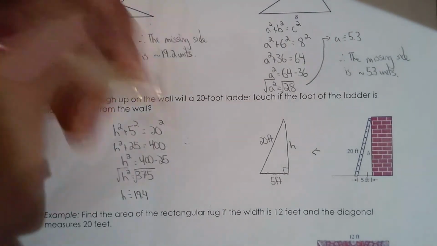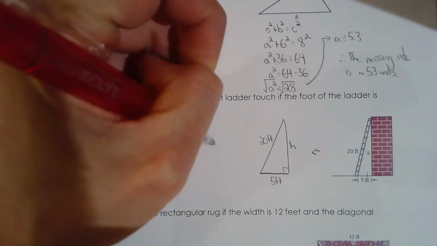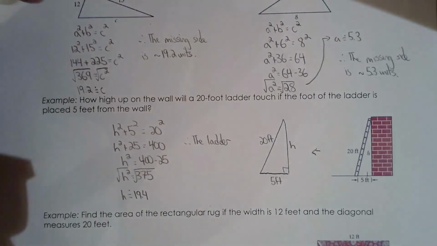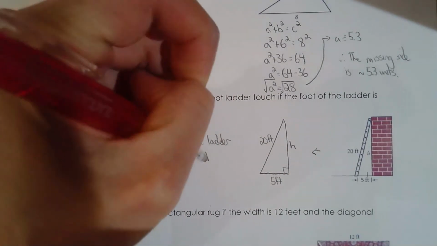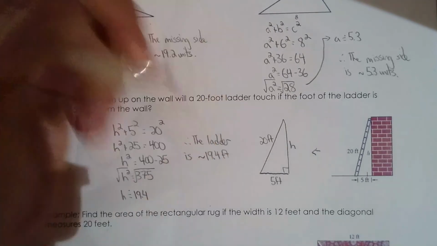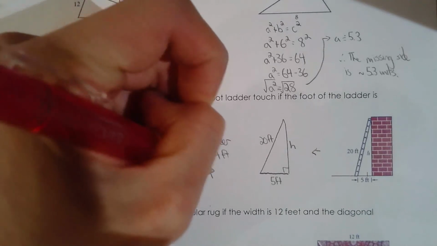So therefore, the ladder is approximately 19.4 feet high up on the wall.